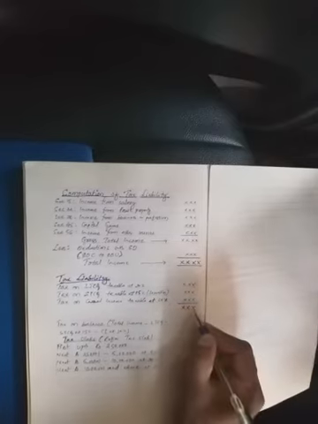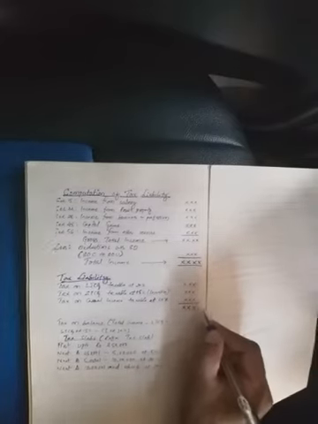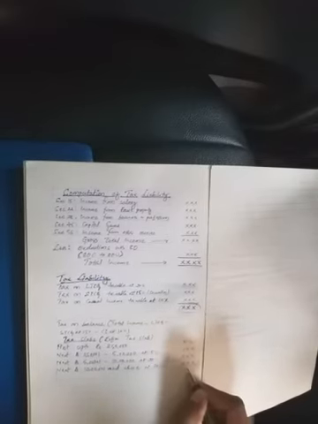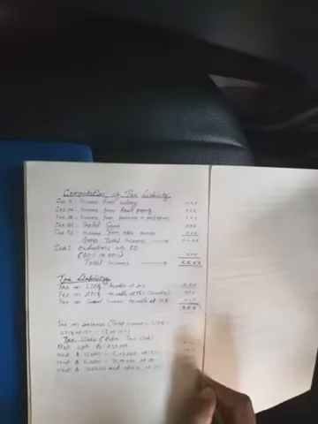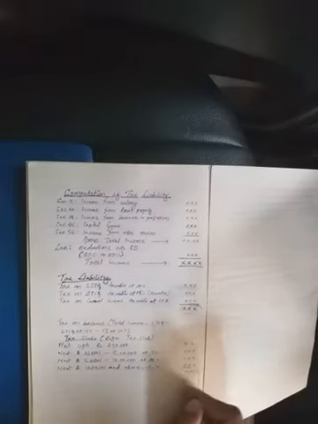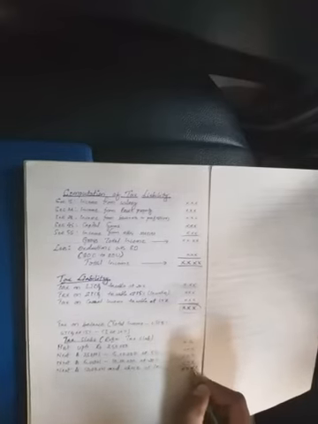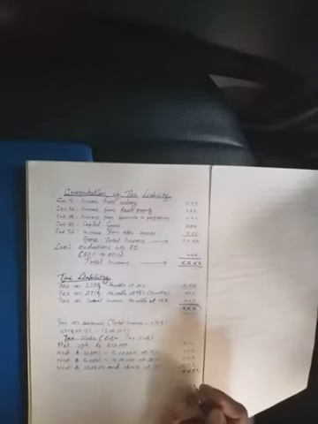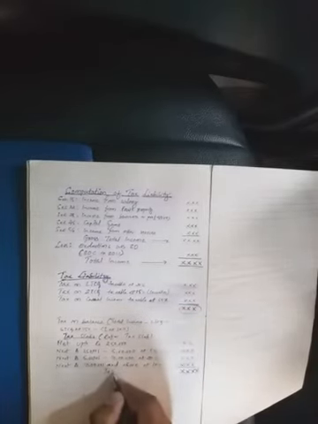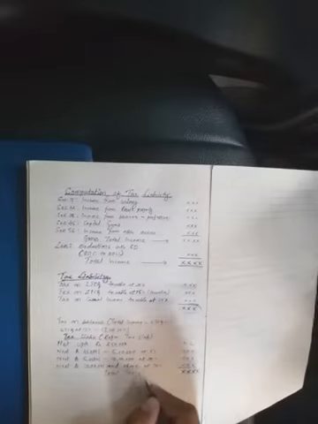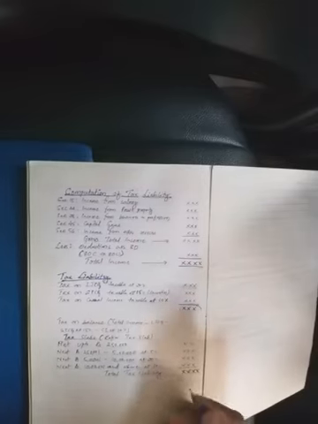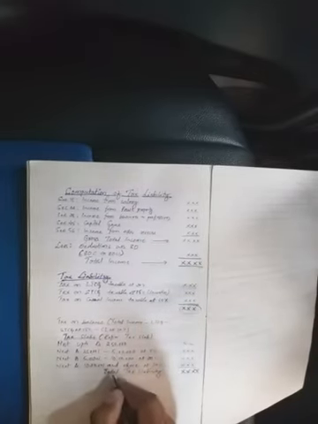When we total these three and put them together, we get an answer. That answer need not be underlined. This is an important answer, and this answer will be called total tax liability or net tax liability.